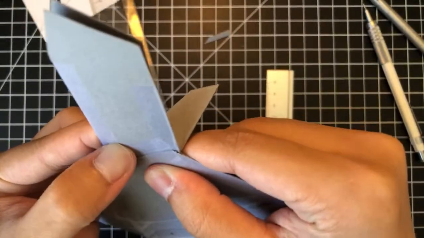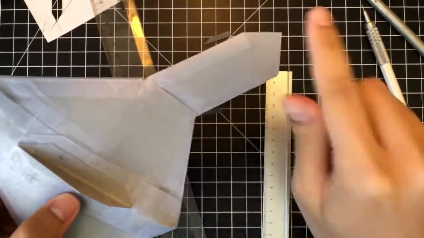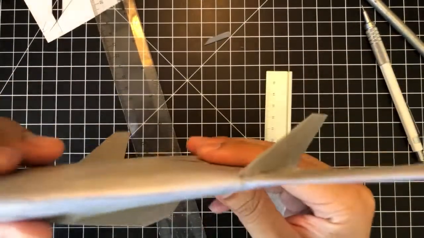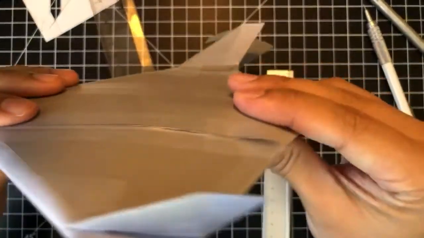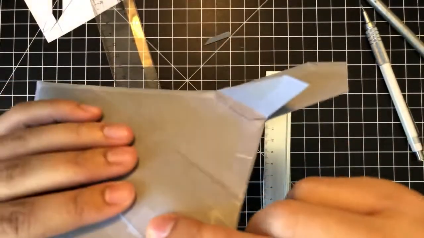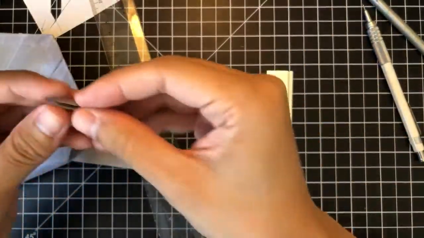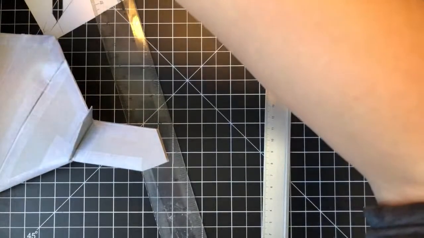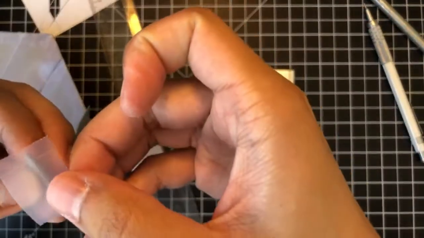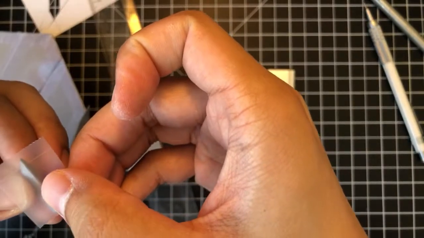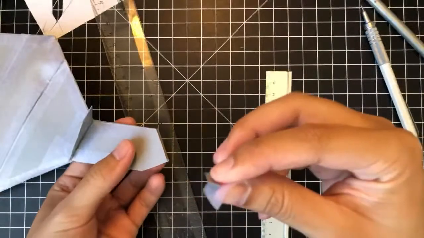Looks like the tape came off down here. Let's see if that happens again. If it happens again, we'll have to laminate that down. All right, so now we just take our other piece, and grab a piece of tape, and yeah, that looks about right.